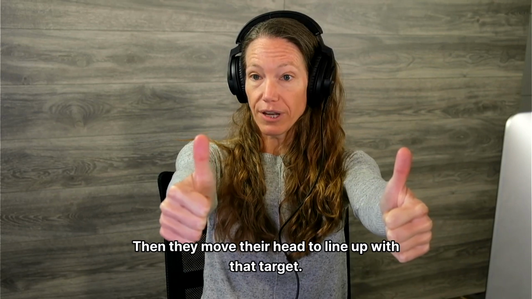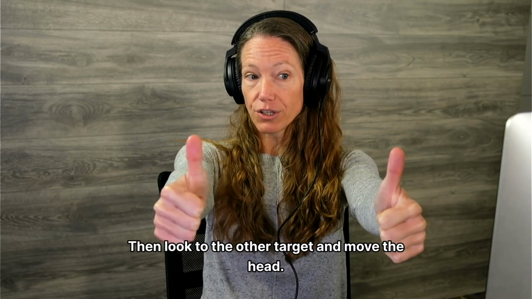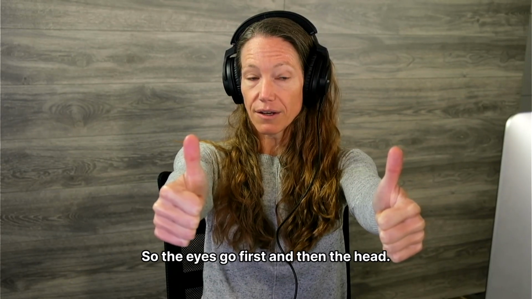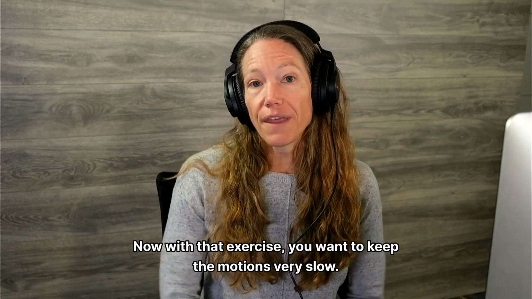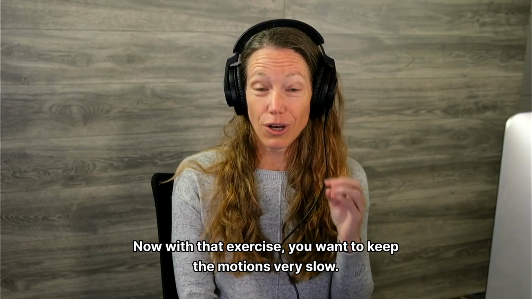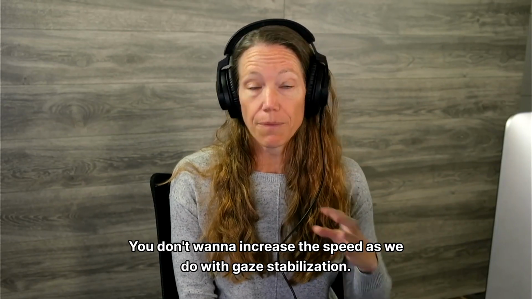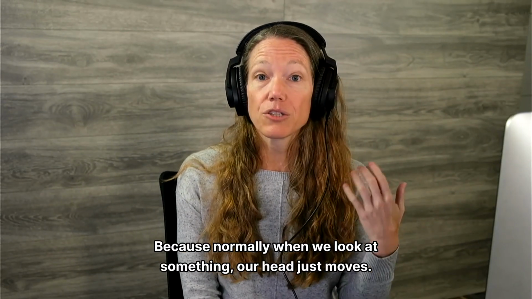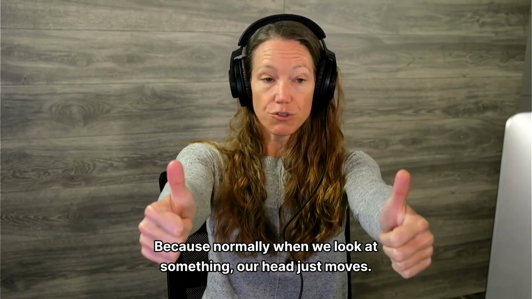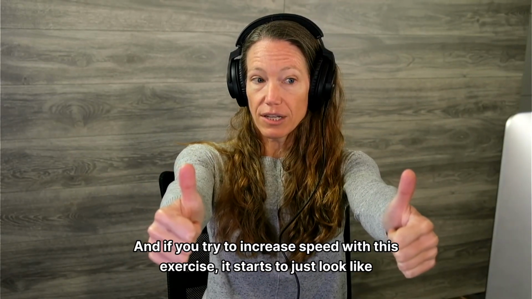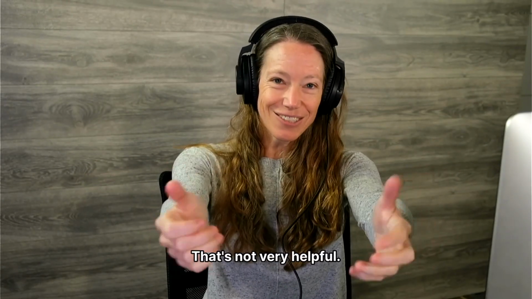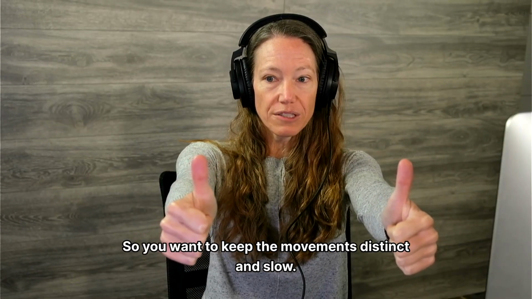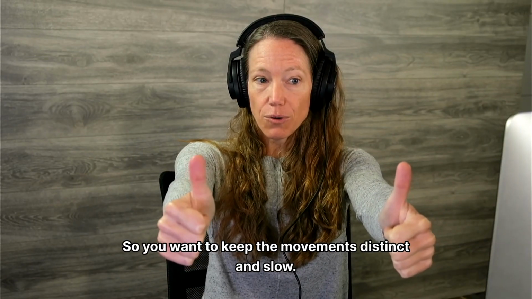Then they move their head to line up with that target. Then look to the other target and move the head. So the eyes go first and then the head. Eyes, head, eyes, head. Now, with that exercise, you want to keep the motions very slow. You don't want to increase the speed as we do with gaze stabilization, because normally, when we look at something, our head moves at the same time as the eyes. And if you try to increase speed with this exercise, it starts to just look like this. And that's not very helpful. So you want to keep the movements distinct and slow.